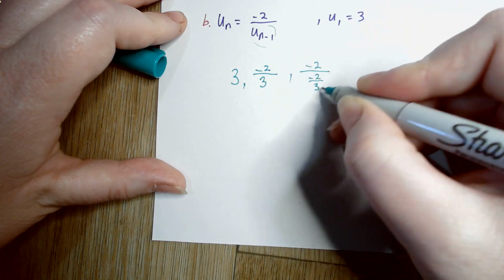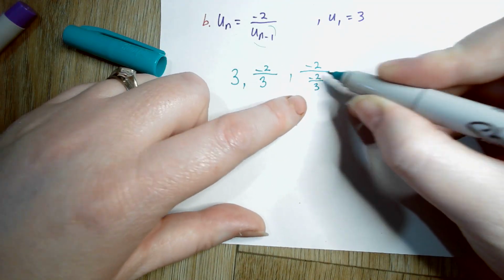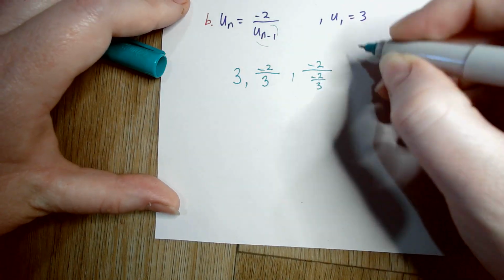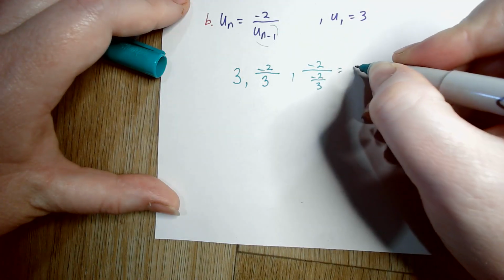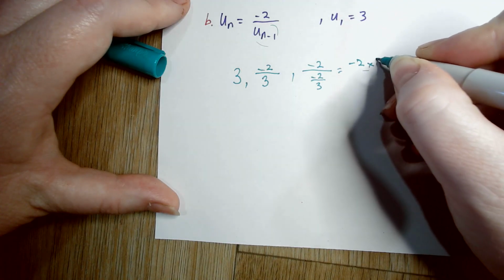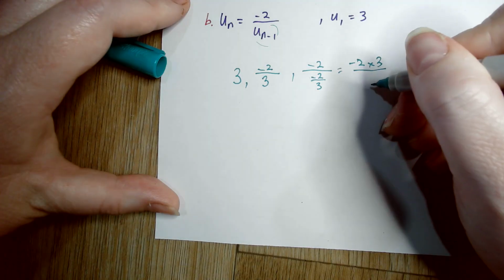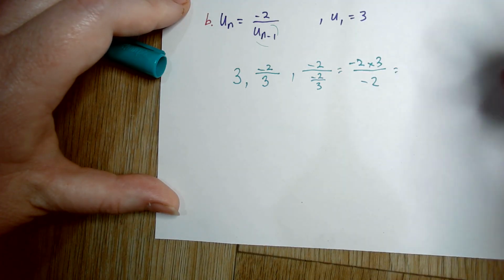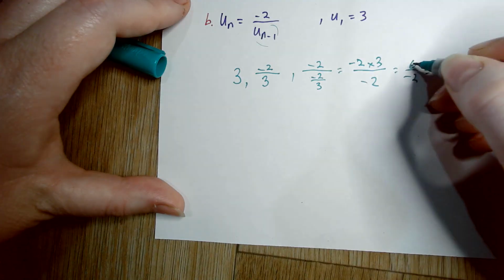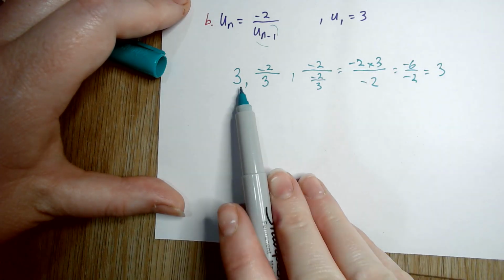Now remember, when you are doing this, when you are dividing by a fraction, you flip and multiply across. Flip the second fraction and multiply across, so you're multiplying by the reciprocal. So that's going to be minus 2 times 3 over minus 2, and so we're going to end up with a positive 6 on minus 2, which is, oh sorry, that would have been a minus on the minus, so we're going to end up with positive here, which is going to be positive 3. Oh, look, we've come back to the beginning.